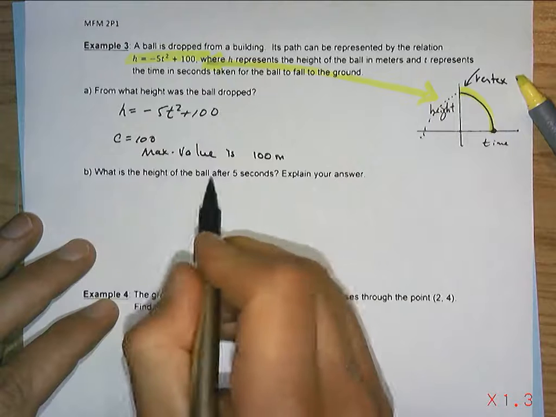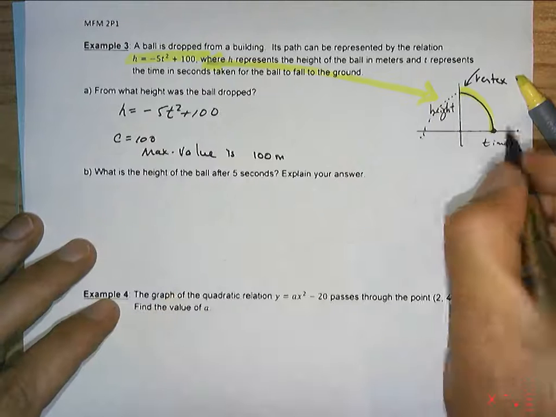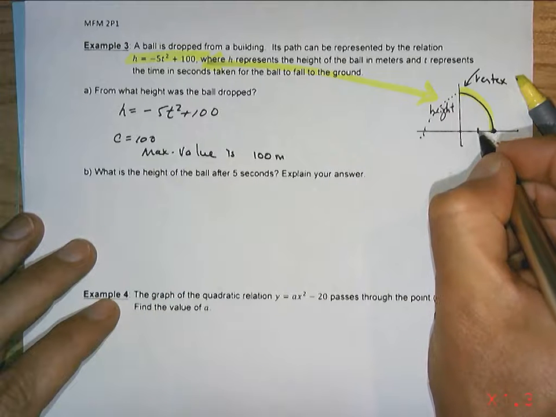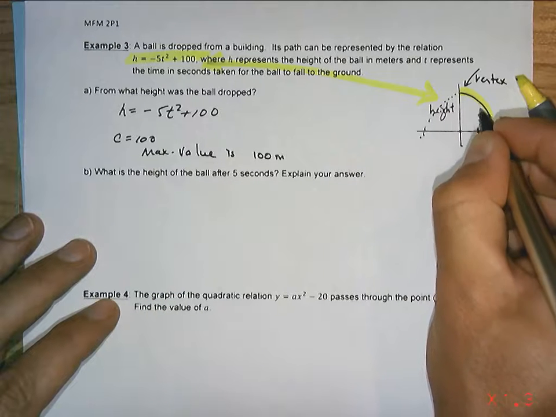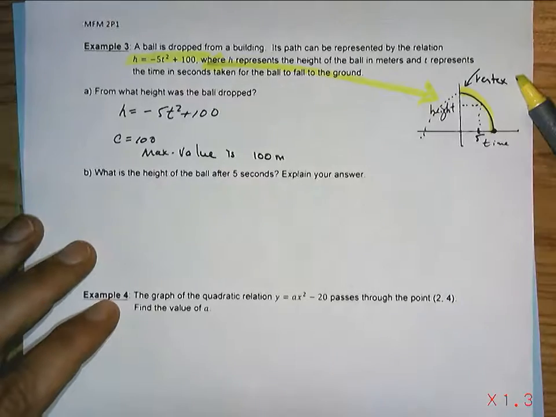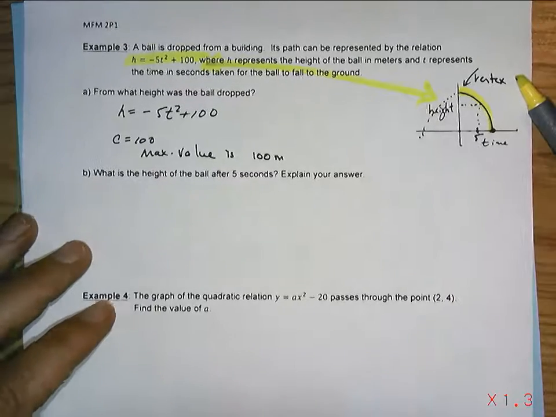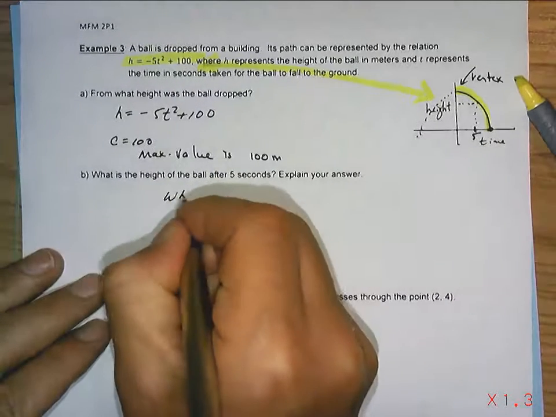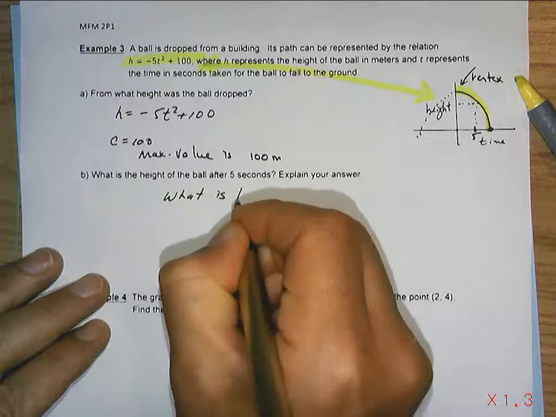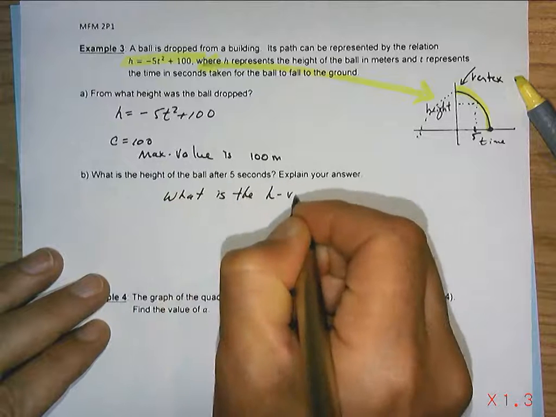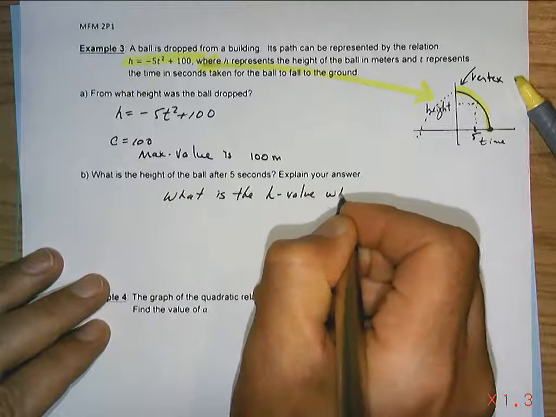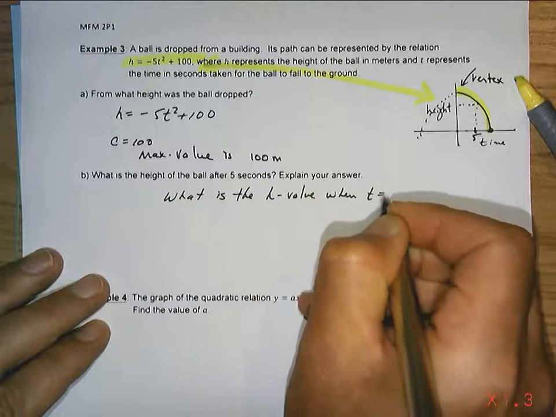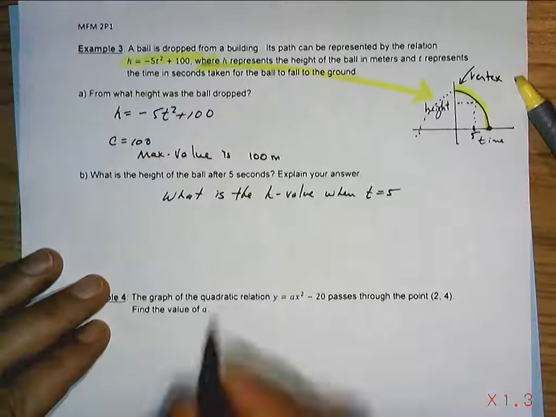What is the height of the ball after 5 seconds? So we want to come out here and find out where 5 seconds is and determine the height of the ball. Well, the graph's not going to help me here. It's not accurate enough. So I have to use algebra. So what is the h value when t equals 5 is the question you're asking.